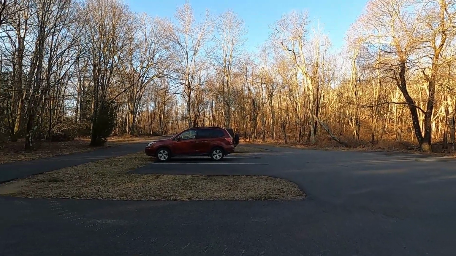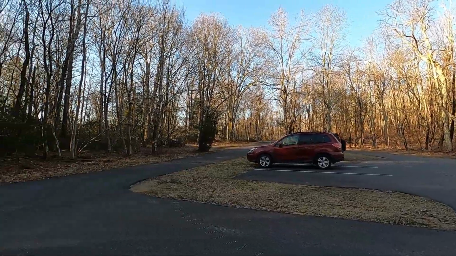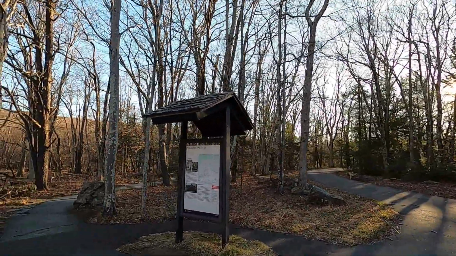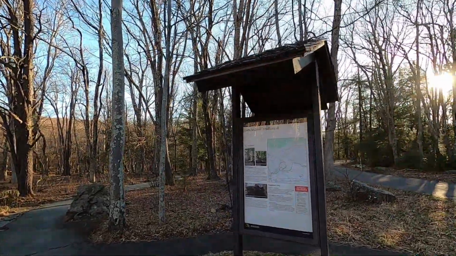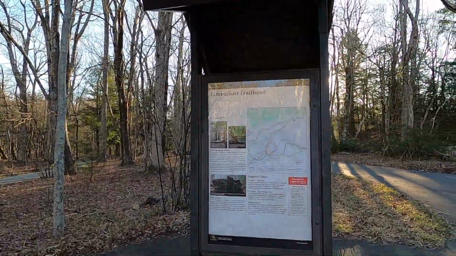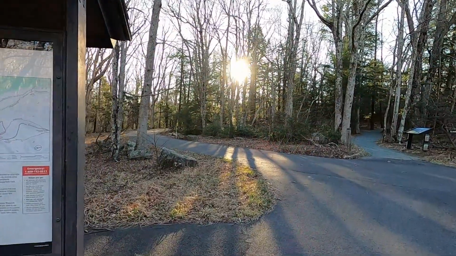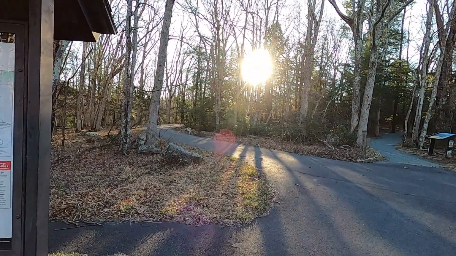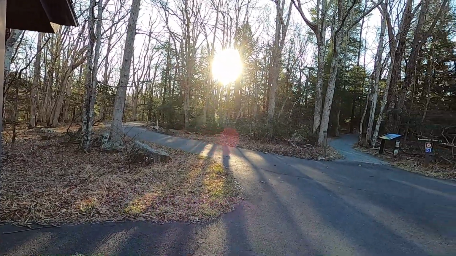I'm here. It's about 7:30. It's 24 degrees. This is the trail here, the Limberlost Trailhead. And I'm going to be taking this trail right here. That's what it looks like. So I'm going to be taking the Old Rag Fire Trail.